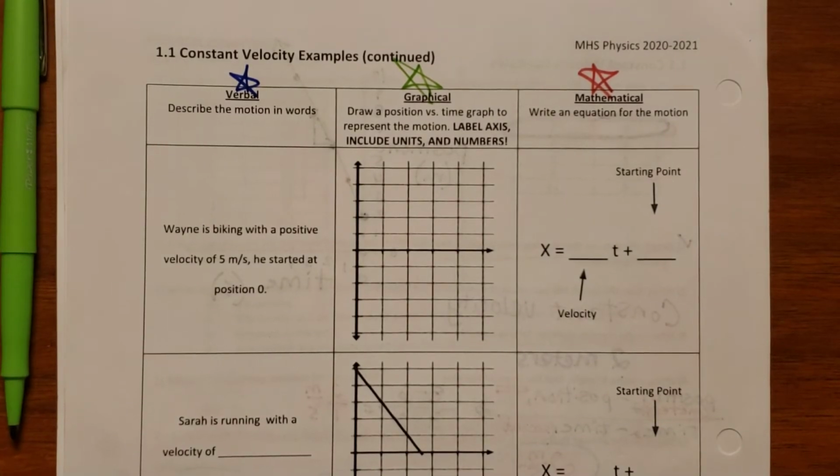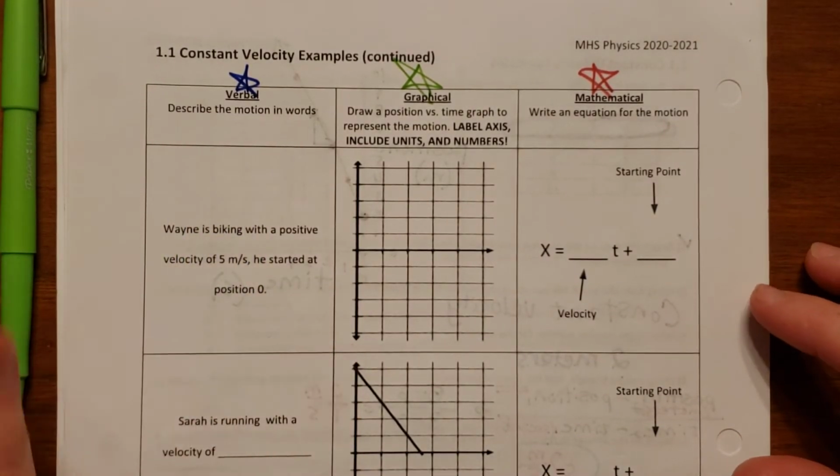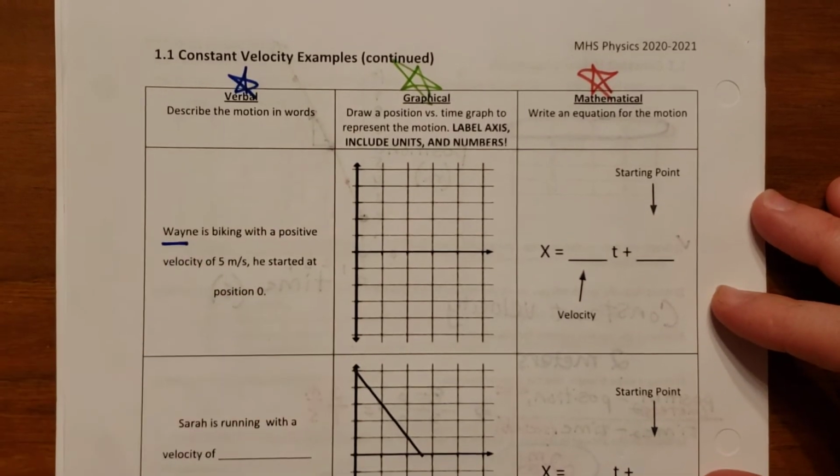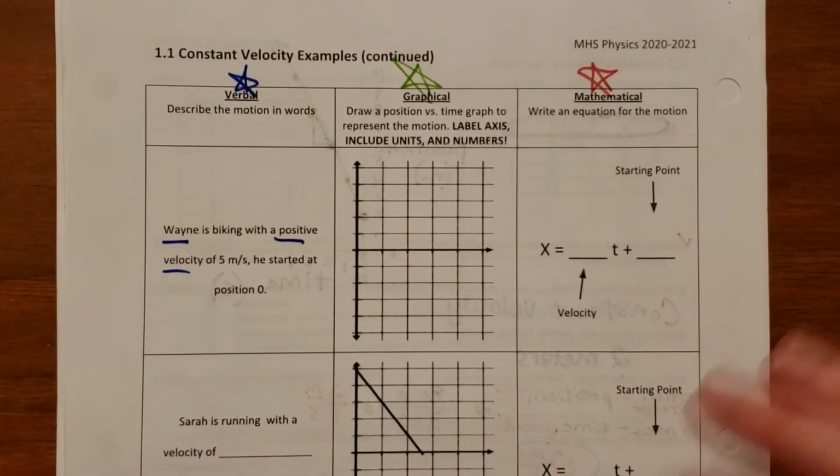So let's start with our verbal wordage of this. It says Wayne is biking in a positive velocity. Oh, remember that?